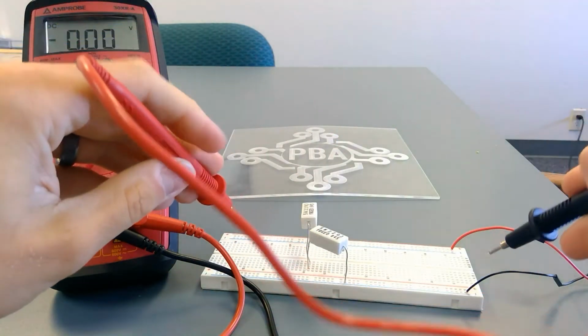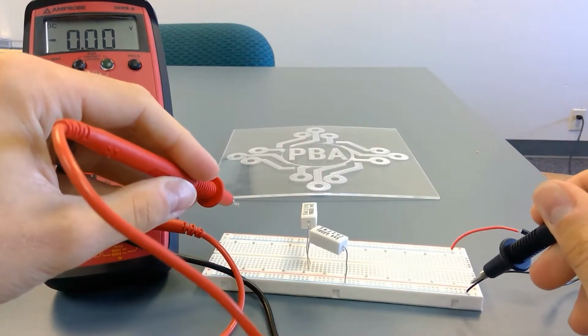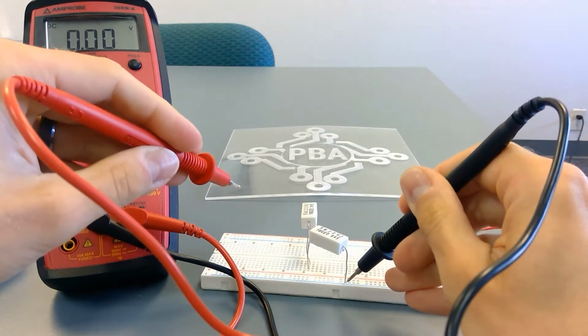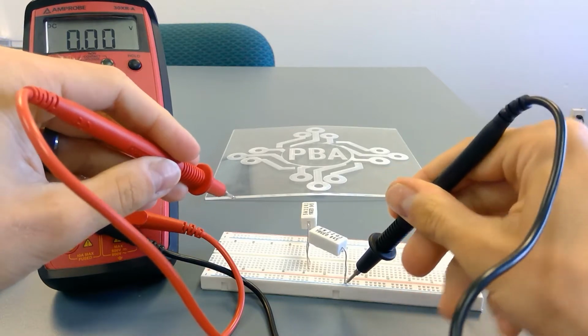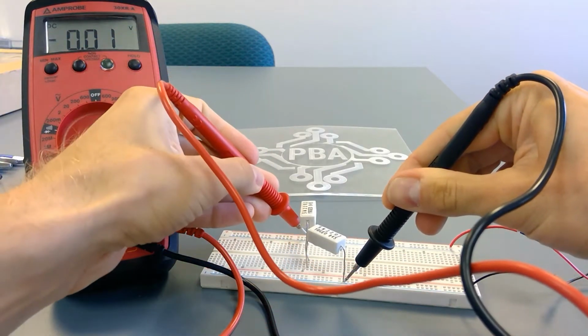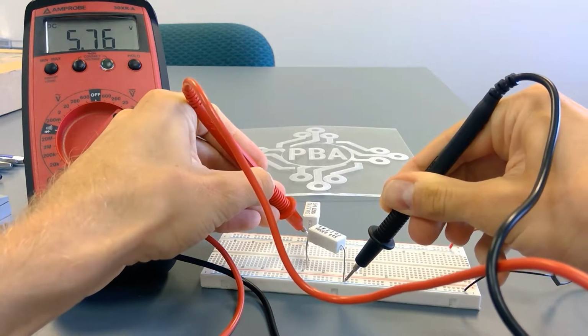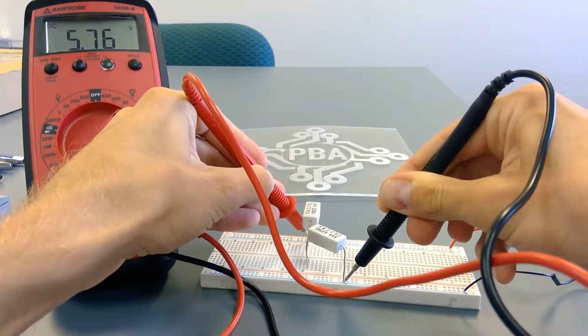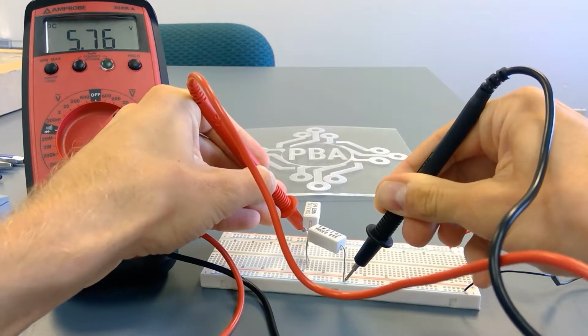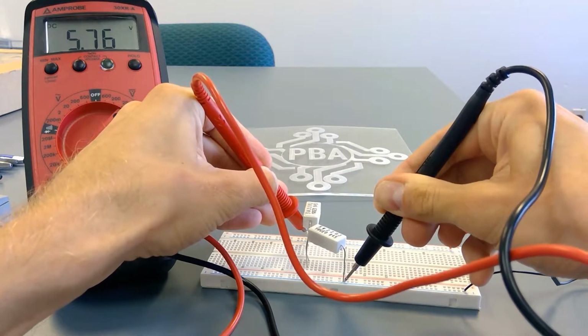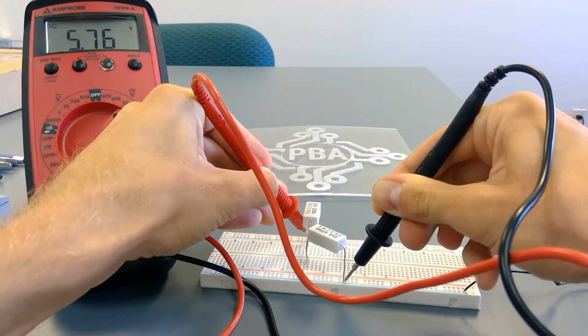So first, let's measure the entire power supply, which means we want to make a connection with the ground lead, the common lead, all the way at the negative side, and the positive lead all the way at the positive side. And we can see from the voltmeter, it's a little bit shy of the 6 volts, 5.76 volts. Now the power supplies might fluctuate a little bit, especially as the resistors, if they're low value, start to heat up just a little bit.